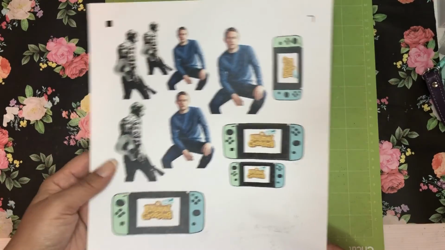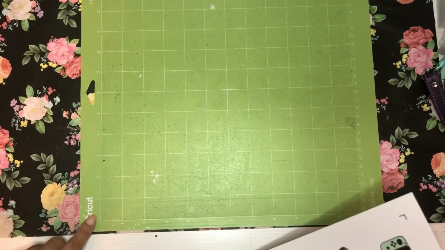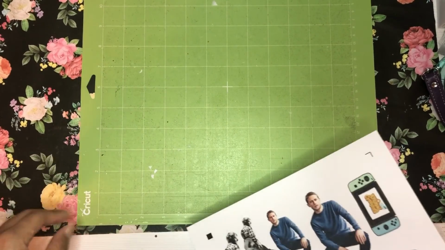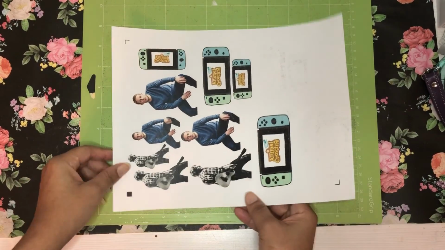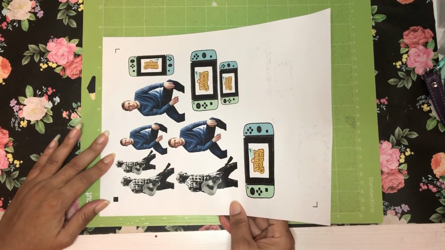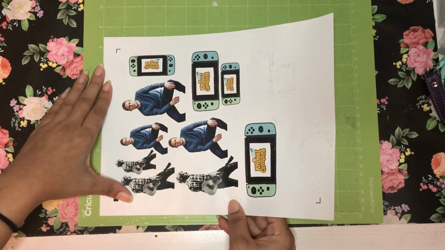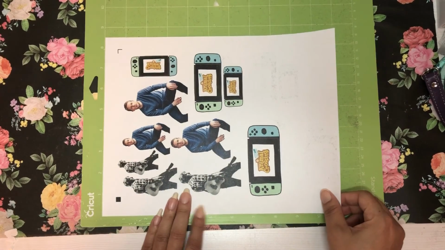And so here is our sticker sheet, and I just want to line it up with either side, either here or there. I'm just going to go here. I'm just going to line it up with that line at the top and down here on the side.